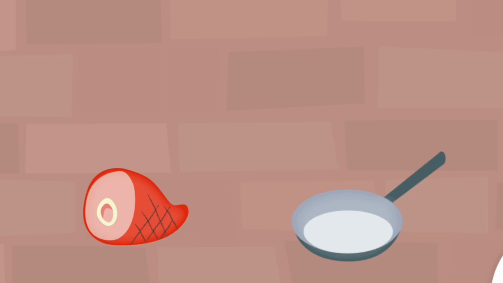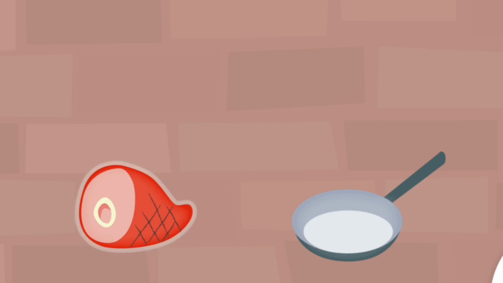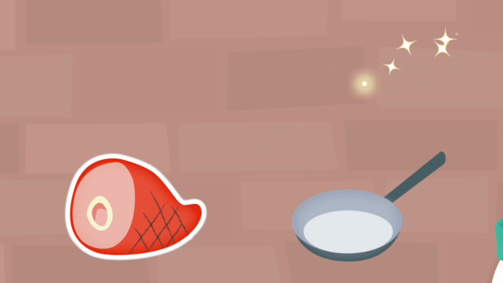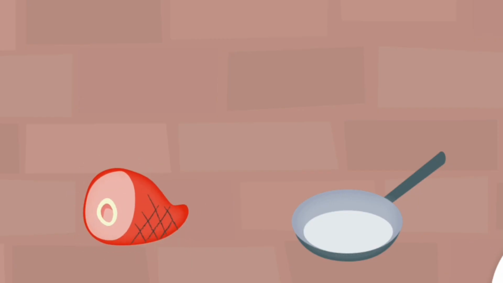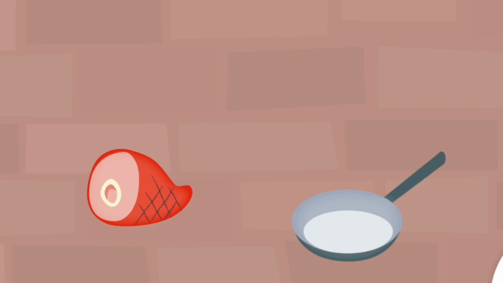There's a ham. Tap the ham. Ham. Super! Ham. Makes ham. Put the ham on the pan. Ham. You put the ham on the pan.